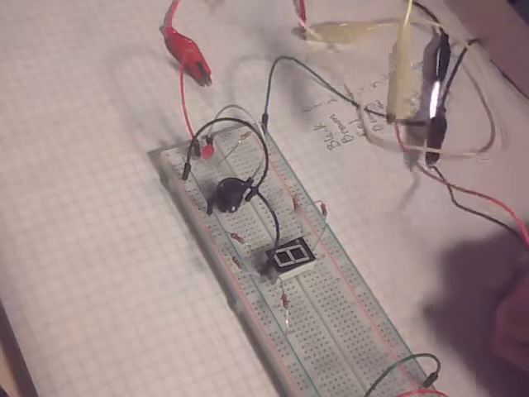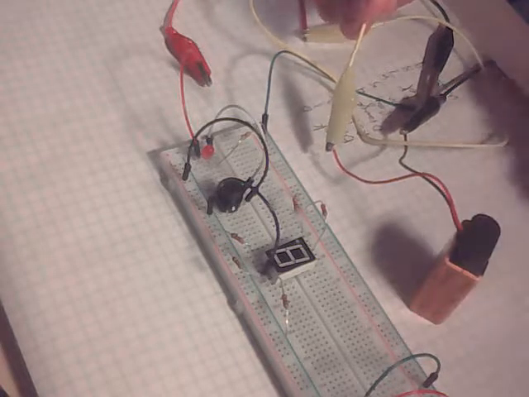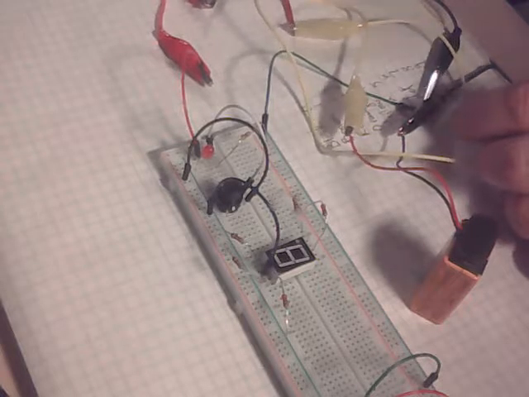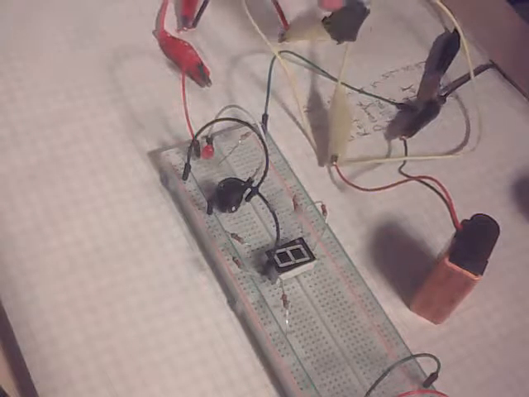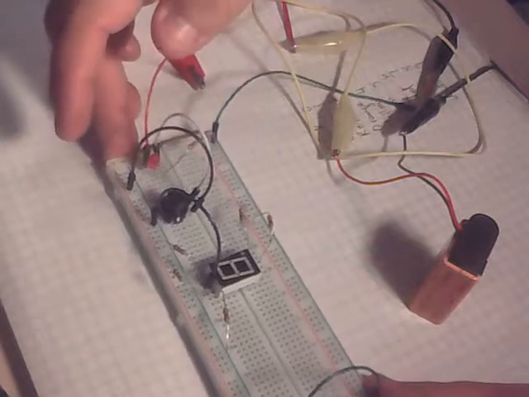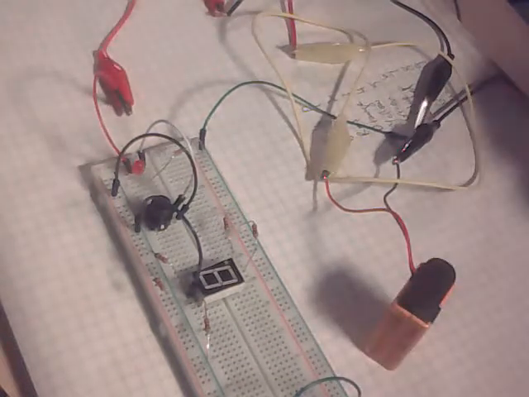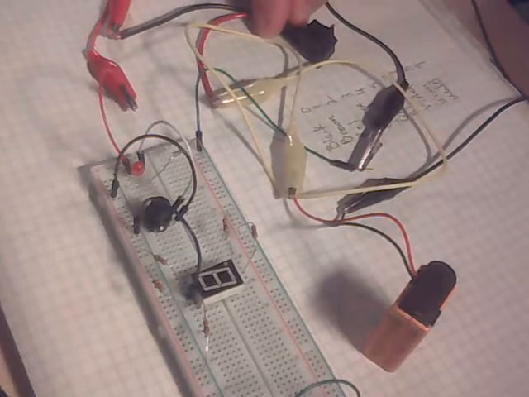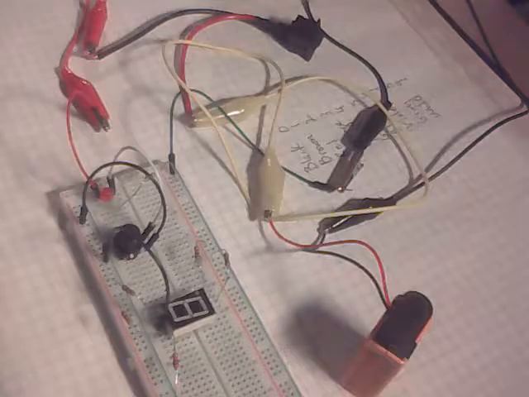So now I have everything hooked up, nothing's happening, not even the power LED is on, and that's because it's running through this switch. You can see it here. Let me move this stuff up a little. You can see it here. So there's the switch, right?